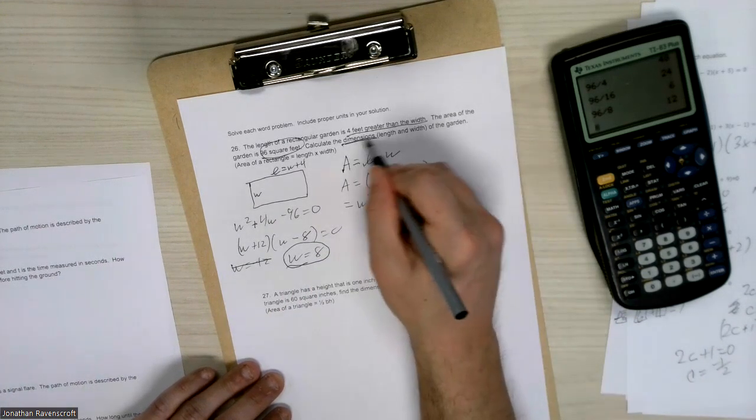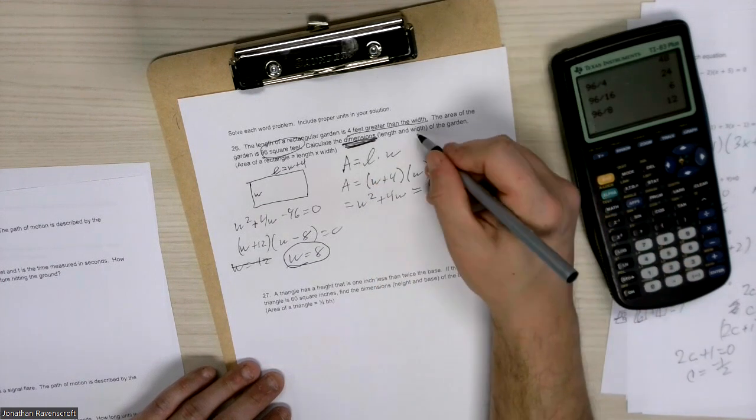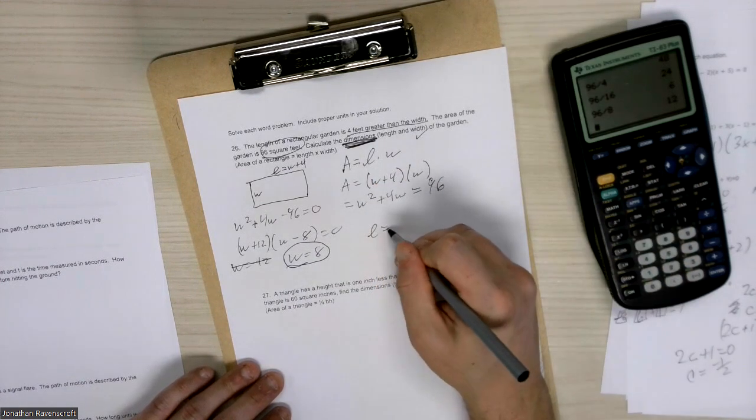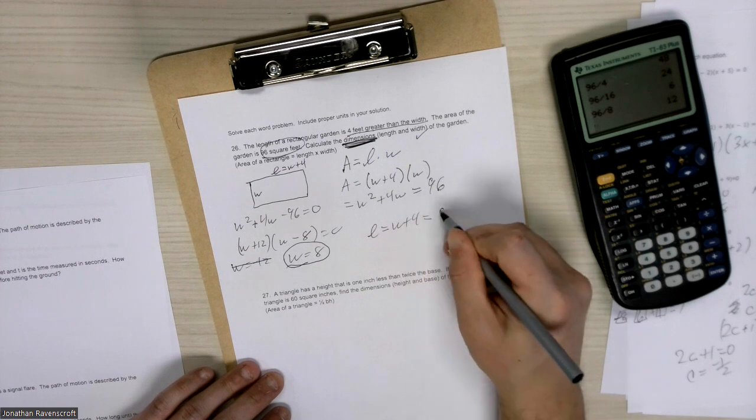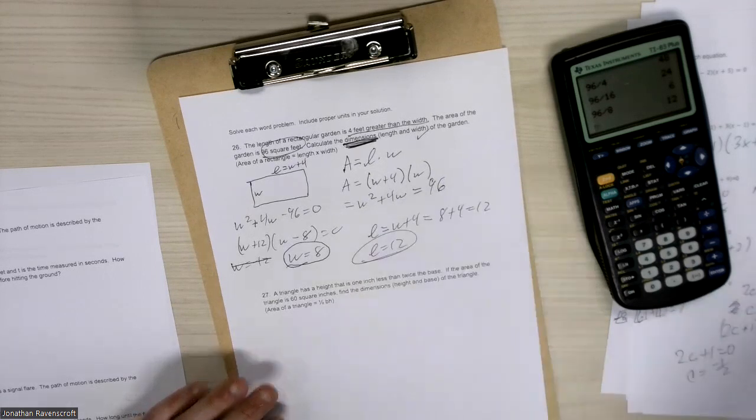The directions say calculate the dimensions, length and width. We've got the width, find the length. Length equals W plus 4 equals 8 plus 4, which is 12. And then we're done.